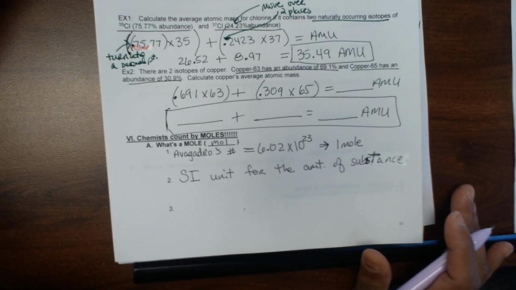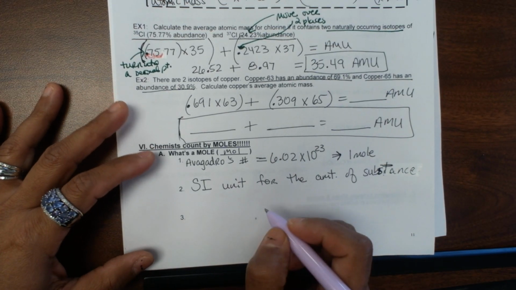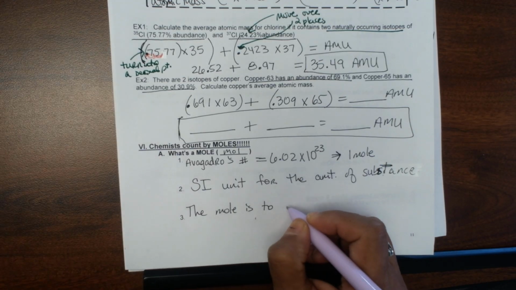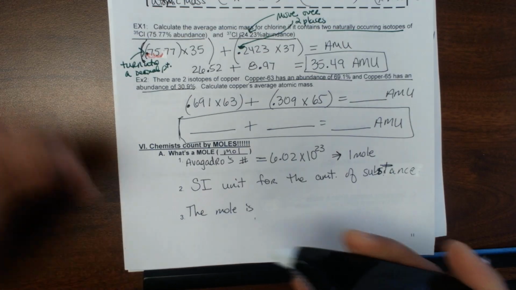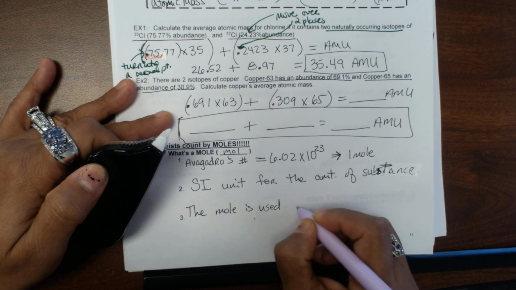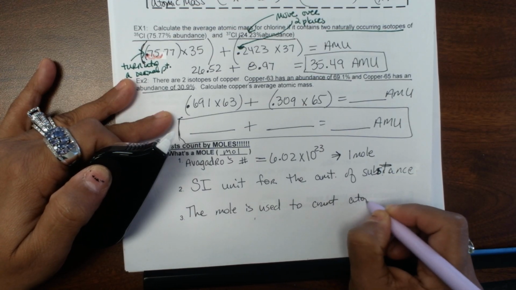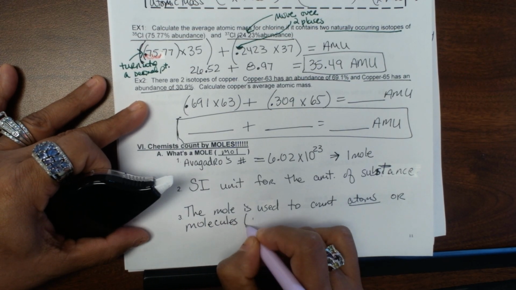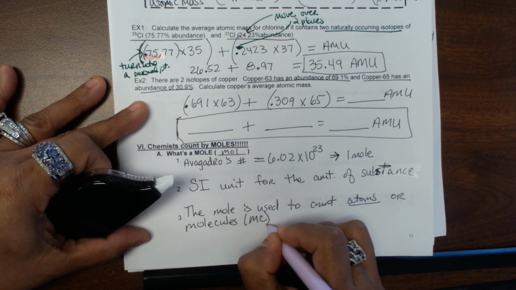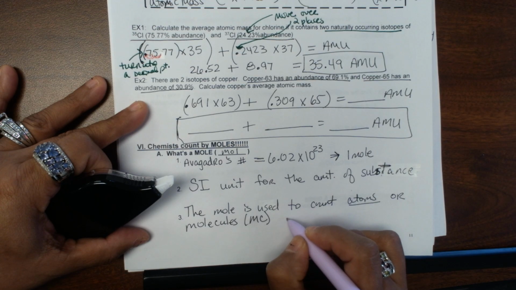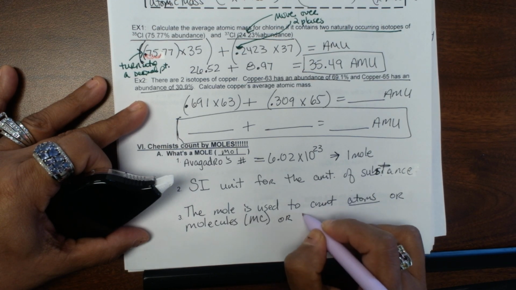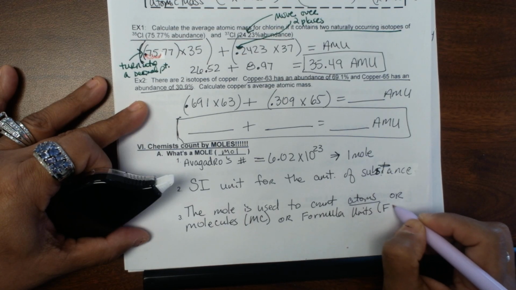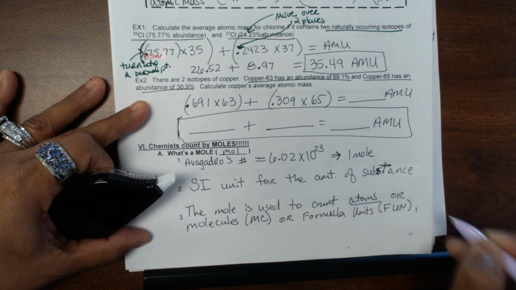Number 3, the next thing that we need to know is the mole is used to count atoms or molecules, which is represented as MC, or formula units, which is represented as FU, which are tiny.